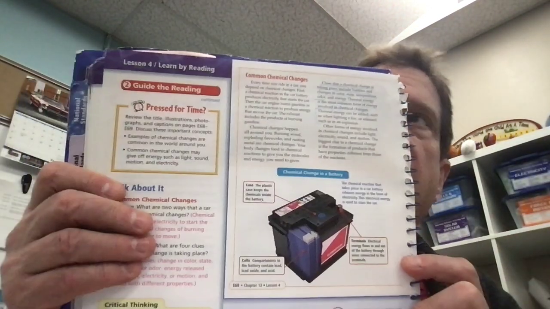In a chemical reaction, the matter that you start with is called the reactant. When you make waffles, the reactants include flour, sugar, oil, and eggs. The product of a chemical reaction is the newly formed matter. Waffles are the product when cooking waffle batter. Next page, we're going to talk about batteries.